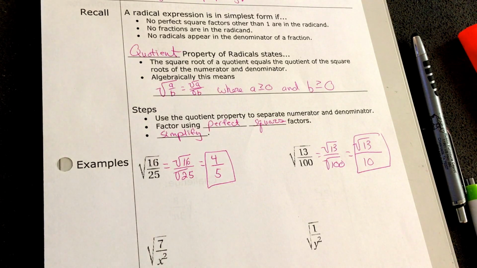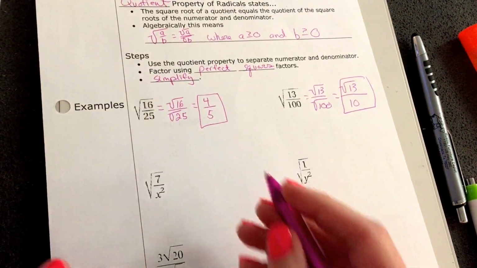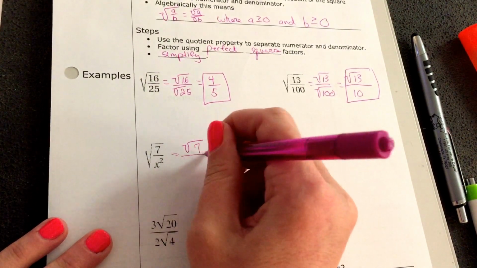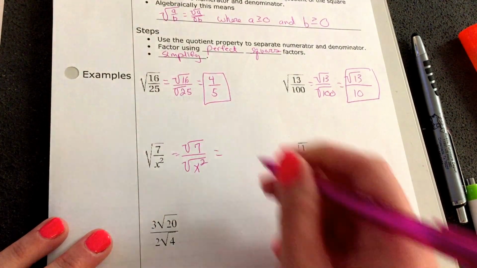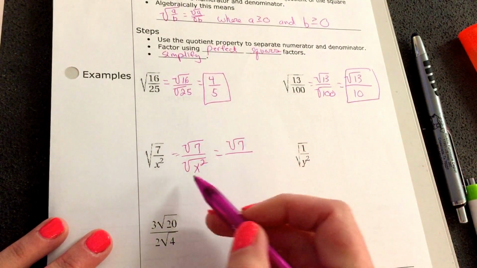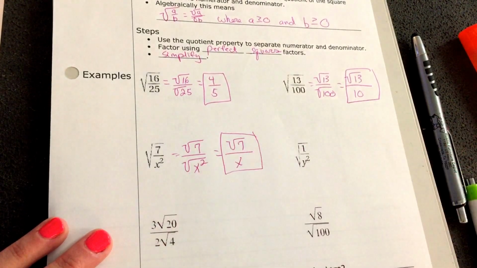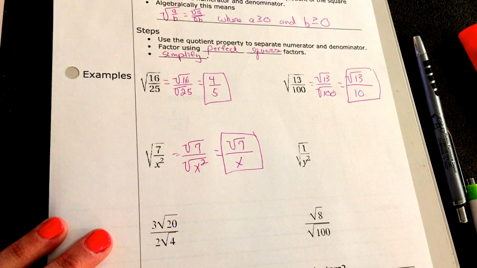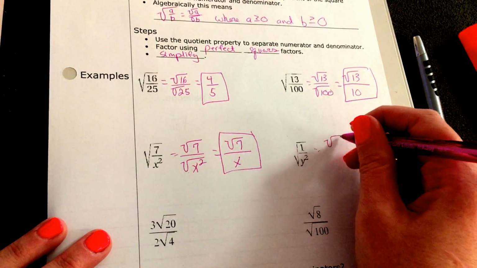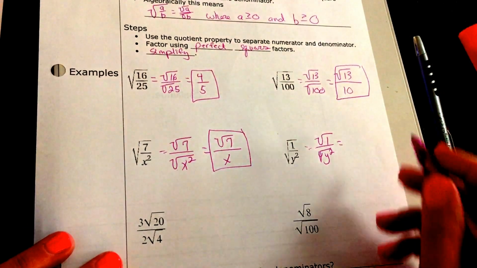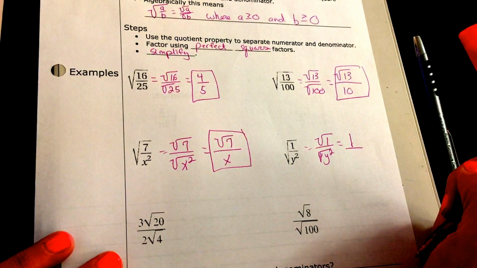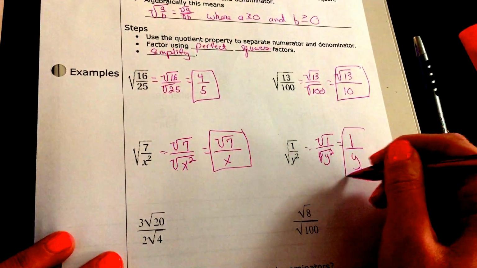Okay, now, can I have a radical in the numerator? Yes, I just cannot have one in the denominator. Okay, so let's look at this one. Let's separate this one out. Square root of 7 over the square root of x squared. Can I do anything with the square root of 7? No. So I have the square root of 7 over x. Great job. Okay. Here, square root of 1 over the square root of y squared. Square root of 1 is? 1. Square root of y squared is? Y. All right.